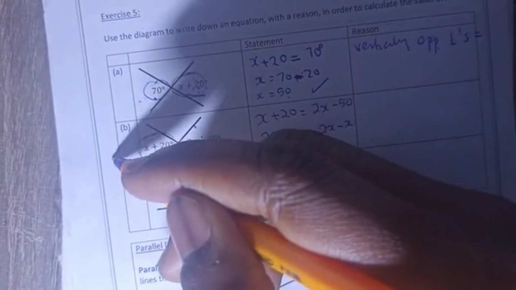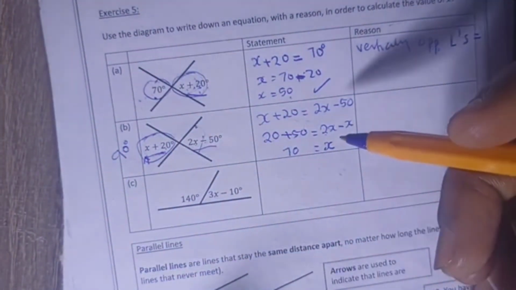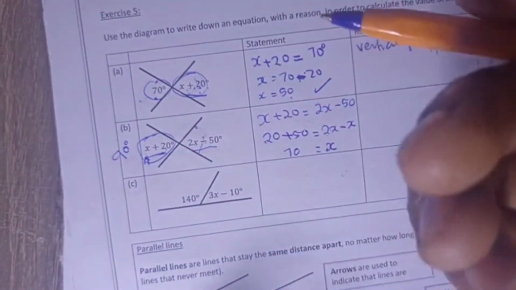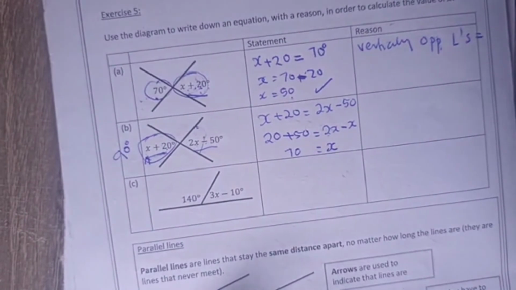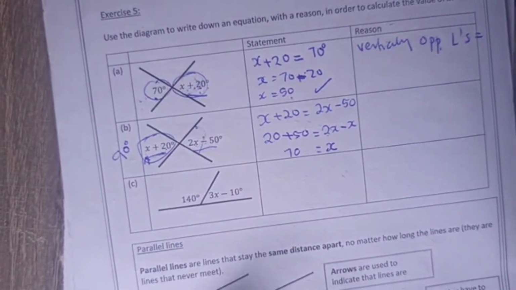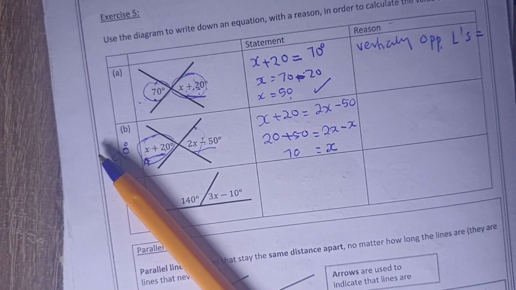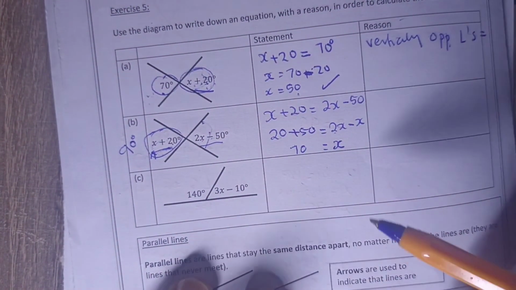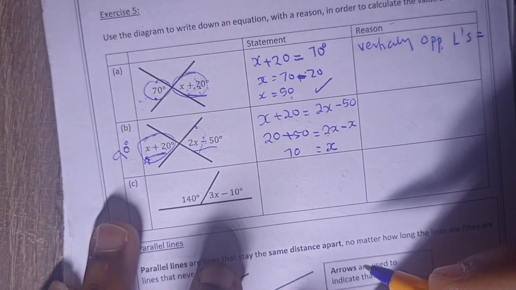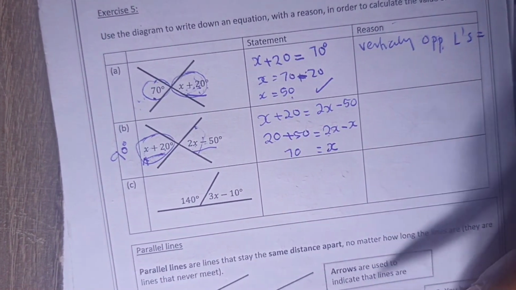So meaning here, if I put 70 here, 70 plus 20 is what? 90. Am I right? I hope I'm right. Yeah. And 2x is 140, minus 50 is 90. Okay, we're going on. Sorry for that, we're back.